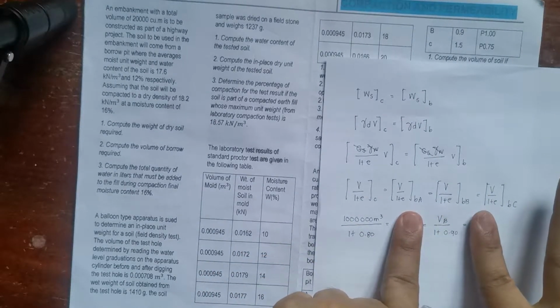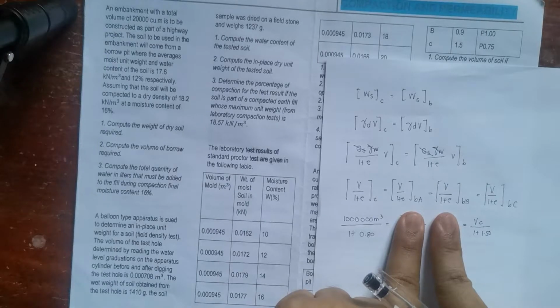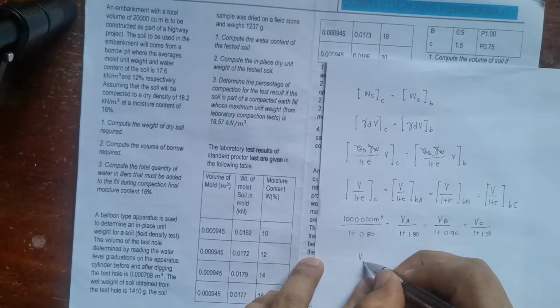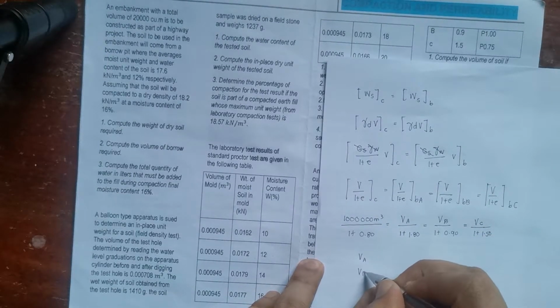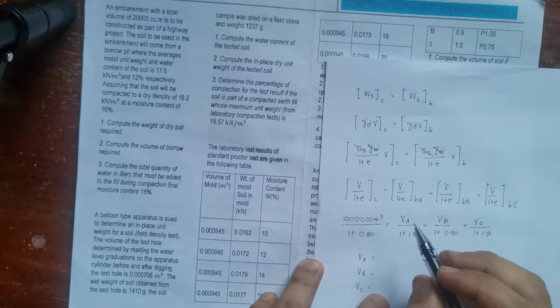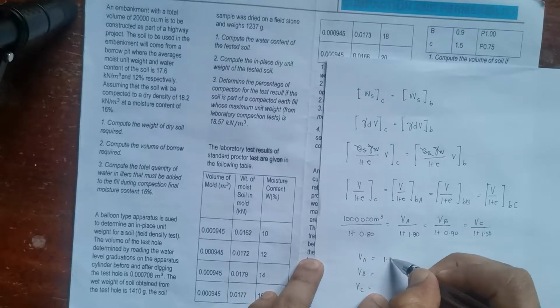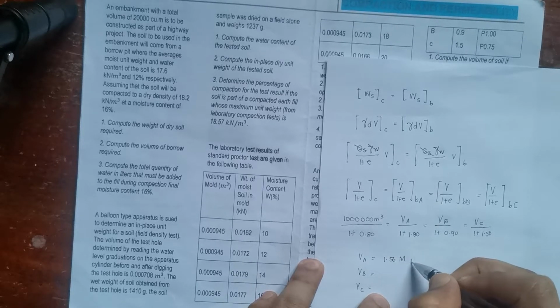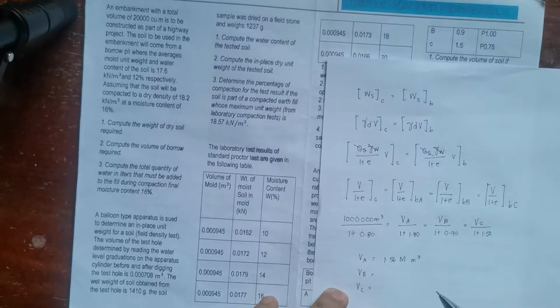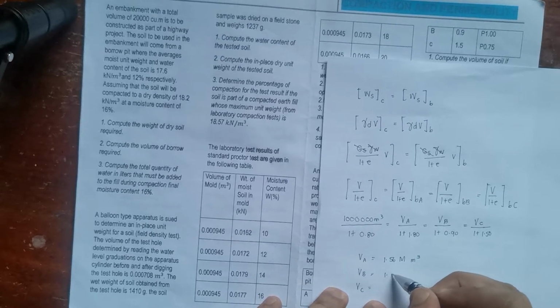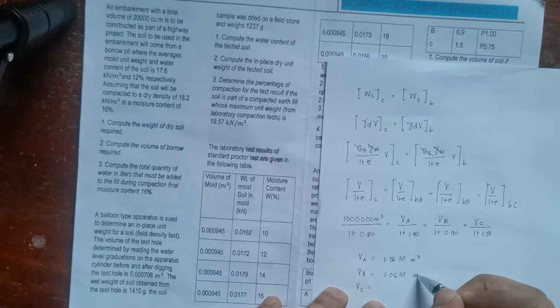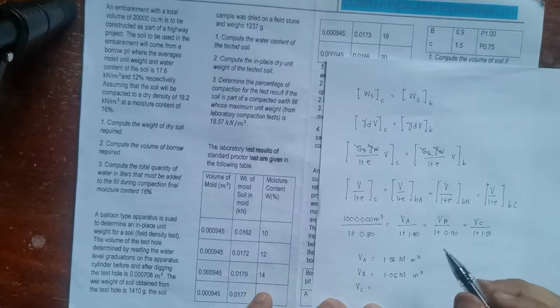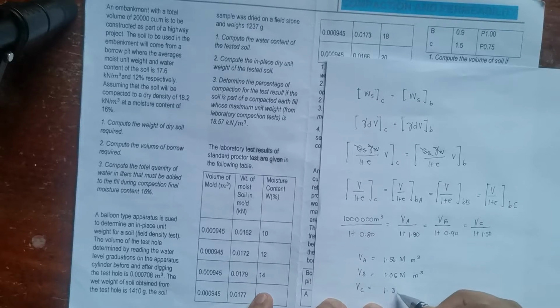Same with borrow pit B and then borrow pit C. So, by cross multiplying, makukuha natin volume of borrow pit A, B, and C. That will be equivalent to 1.56 million cubic meter for borrow pit A, 1.06 million cubic meter for borrow pit B, and then 1.39 million cubic meter for borrow pit C.